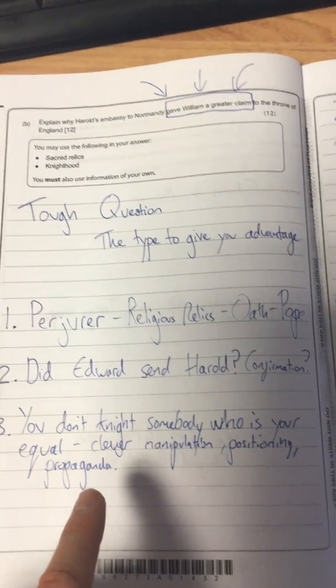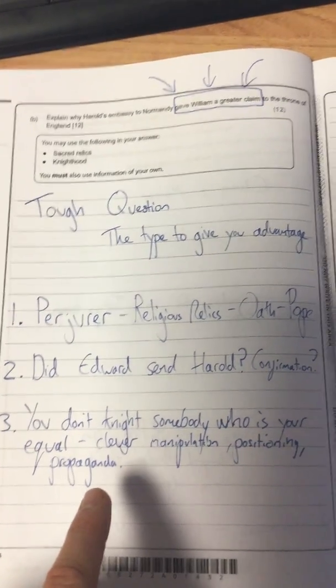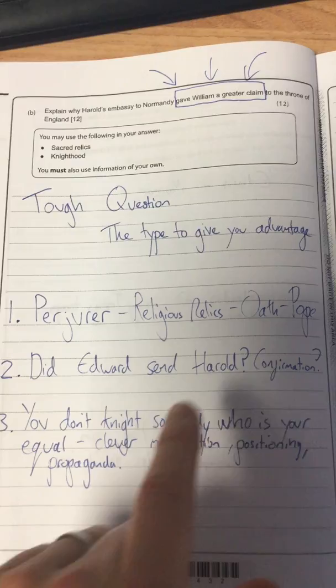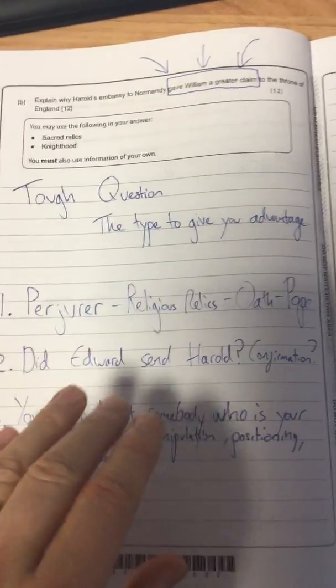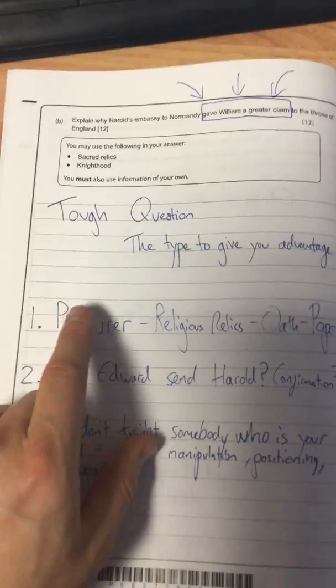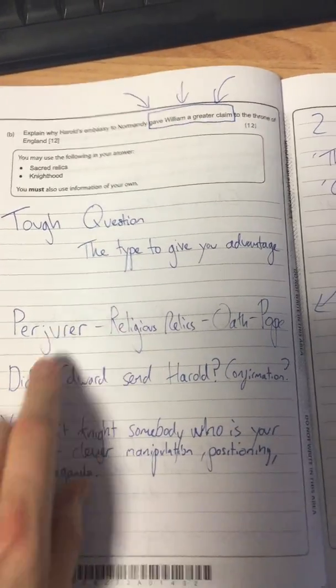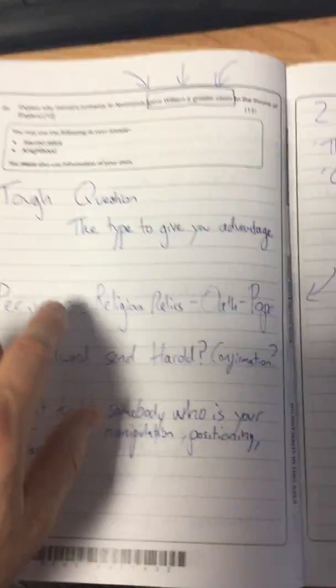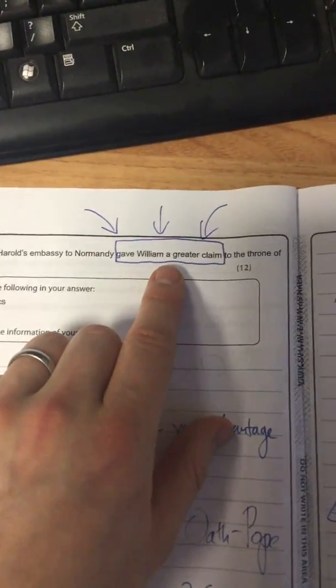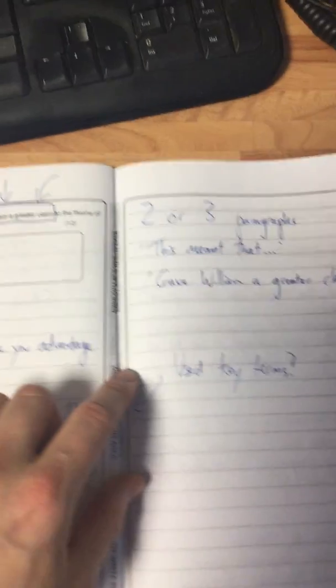Propaganda is making people think or act in a certain way. Well, by knighting Harold Godwinson, it was William saying to the world, this guy is below me in the pecking order. This would be the one I'd expect you to have got. Remember, it's all got to be linked back, especially look at the end of your paragraphs. Have you actually explained how these things gave William a greater claim to the throne?